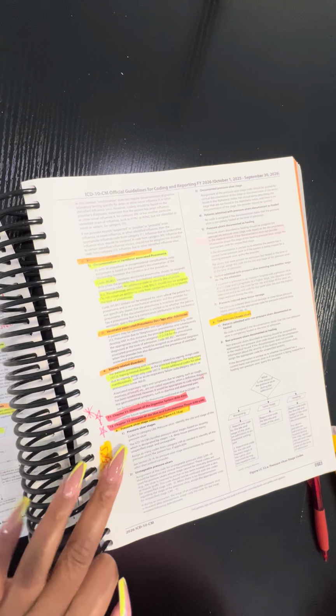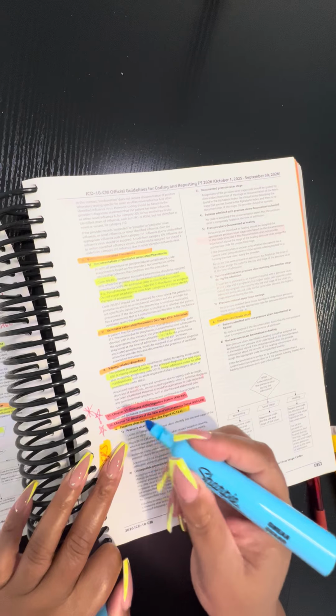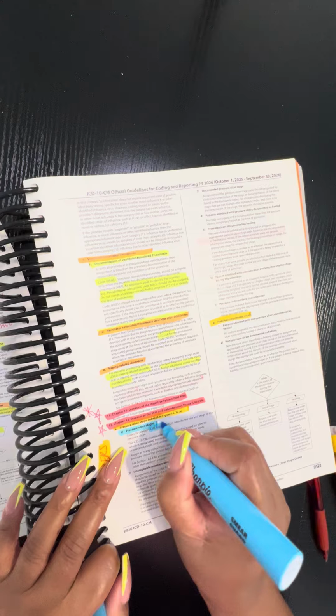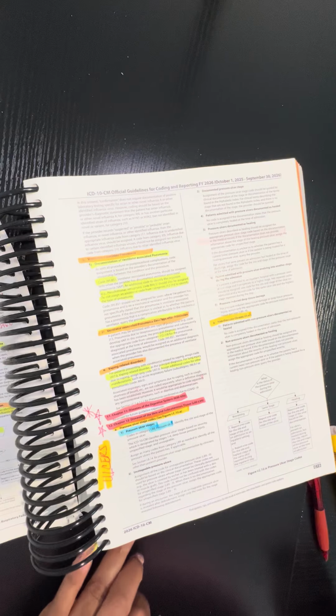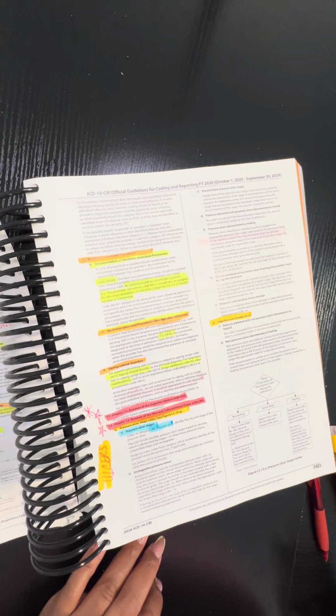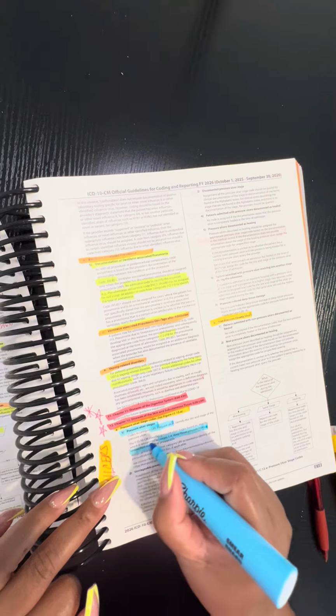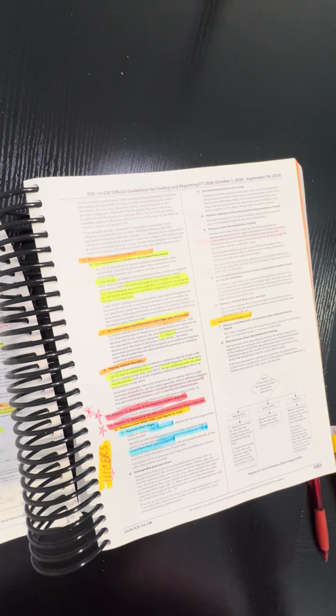So under A1, let's go ahead and highlight 1. All right. And then under here, it's going to say L89 pressure ulcer. Let's go ahead and highlight that. And then also stages 1 through 4. Deep tissue injury, unspecified. Let's go ahead and highlight that.